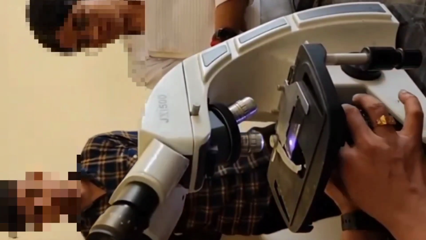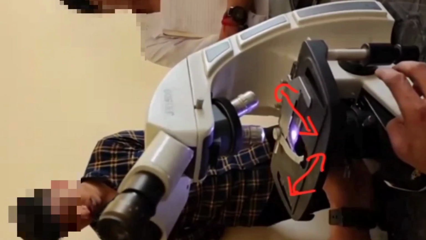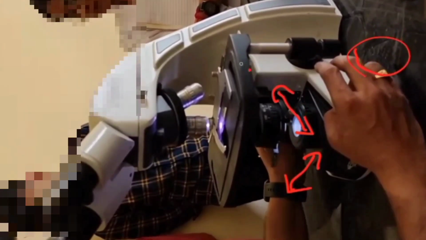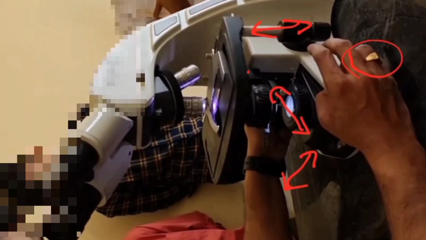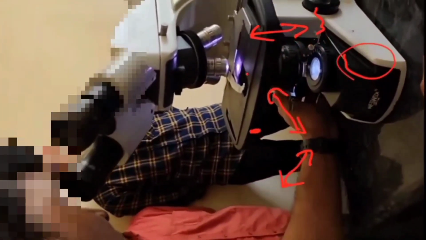You can move your slide in this direction or this direction with the help of this. So any direction you can move. And the stage, you can move up or down with the coarse adjustment. This side we have the coarse adjustment, and this is the fine adjustment.